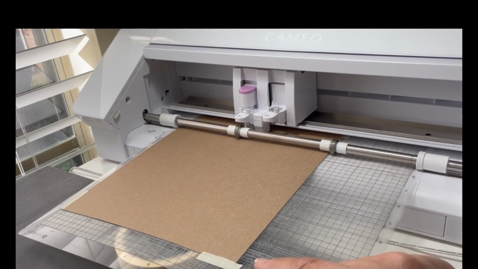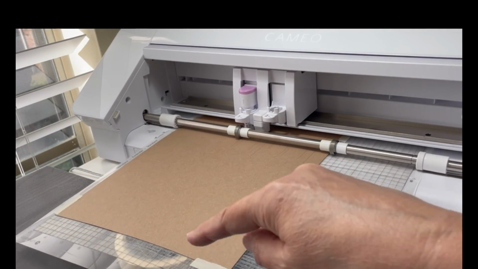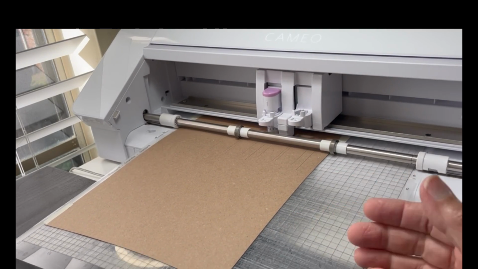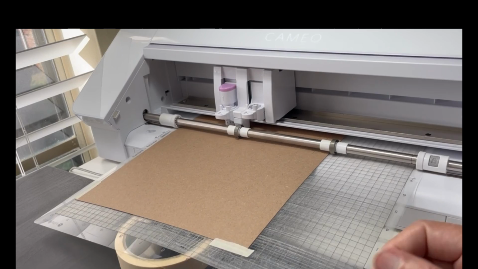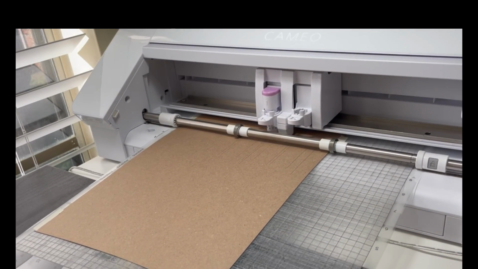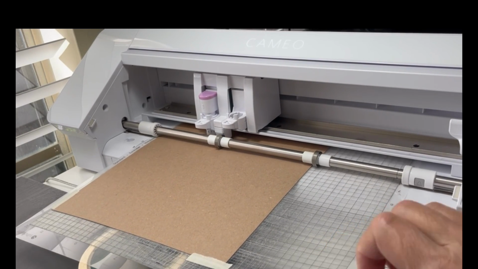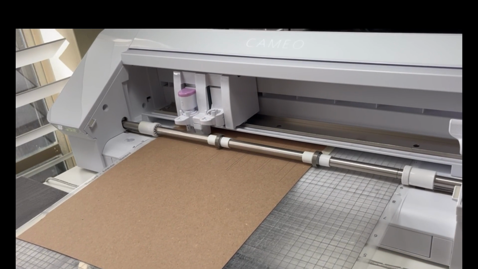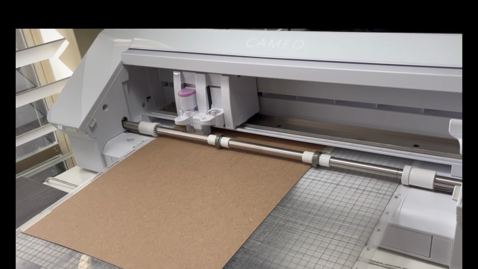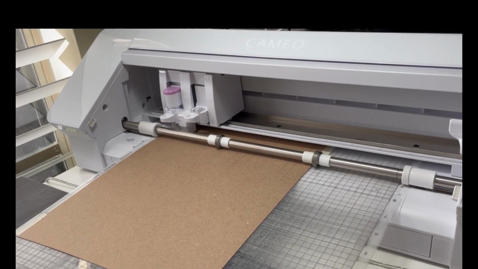And I have masking tape on the corners of my cardstock, and that's just because I'm frugal and I don't want to be constantly buying a new mat every time that I turn around. So once it's lost its super stickiness, I mean, it's still kind of holding it in place, but I just put the tape there to steady it and keep it from shifting while it's cutting.